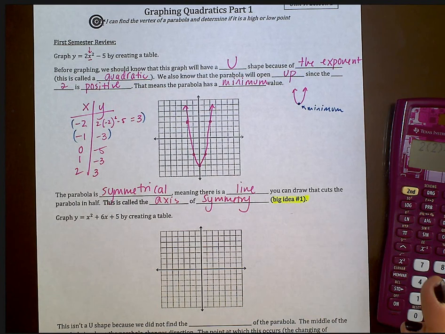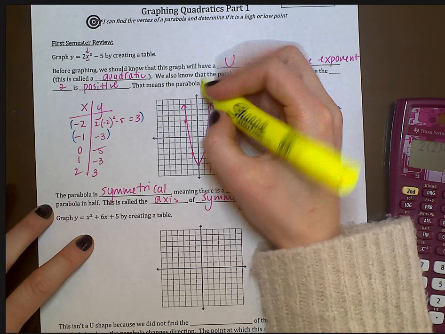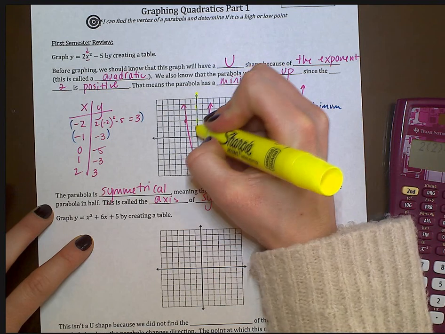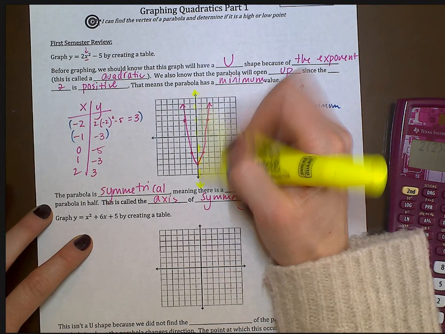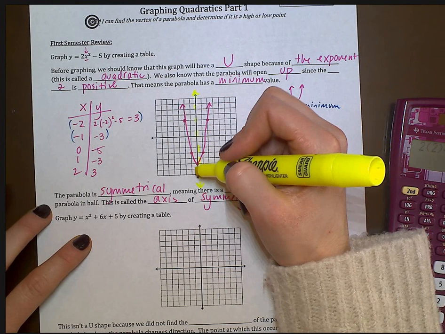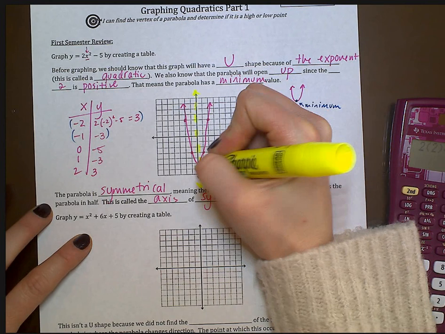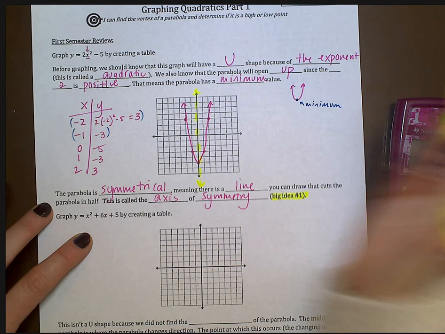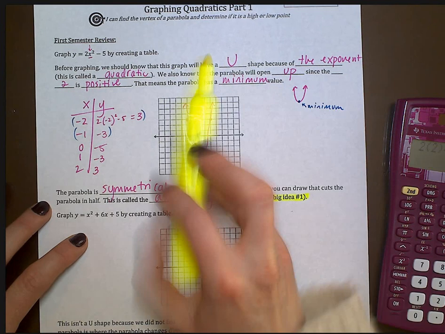And then symmetry, like I said, that's the line that cuts it in half. Your face is symmetrical. You draw a line through your nose that like divides your face into two equal parts. It's the same idea here. So if I just draw a line, in this case it'd be this one right here with my highlighter, I'm drawing it. And we draw it dashed just to like not make the graph look as messy, and to kind of like distinguish it from the U. So that dashed line cuts the parabola into two equal halves.